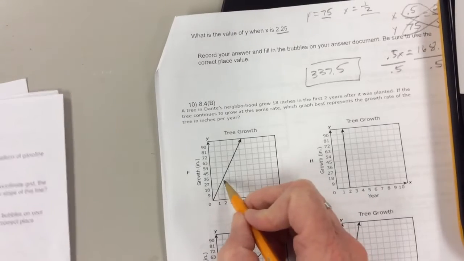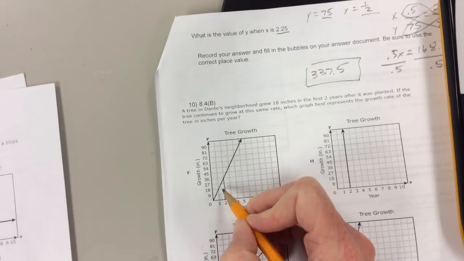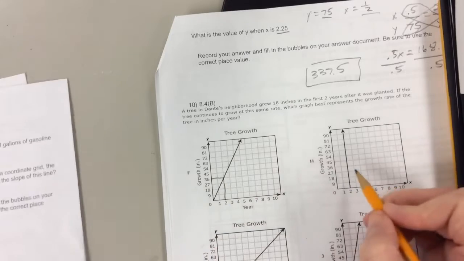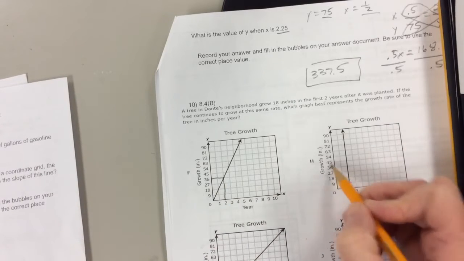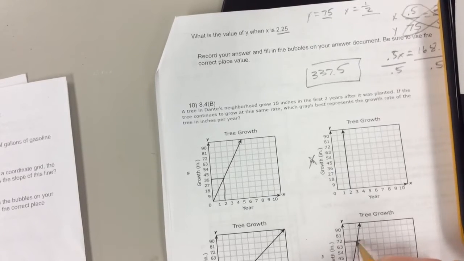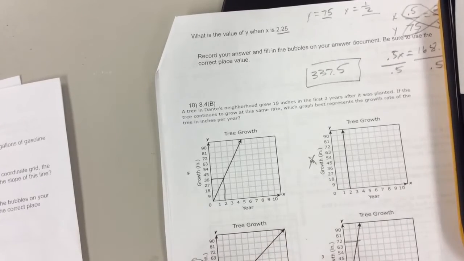Okay, 2 years here goes to 36. No, it doesn't work. This doesn't even start at 0. That can't be it. 2 years here takes us all the way to 72 inches. 2 years here is 18 inches. You're done.